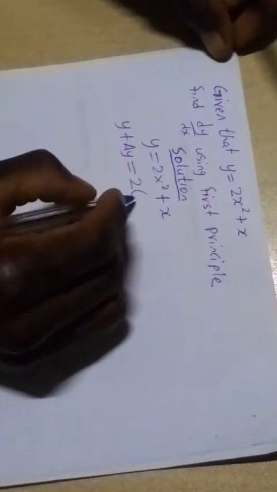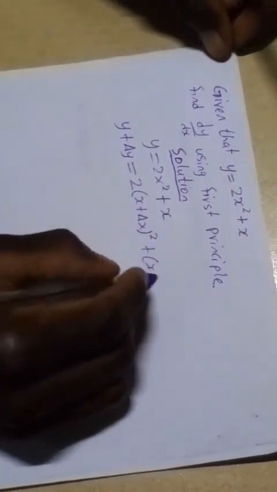Now, from the question, we are given that y is equal to 2x squared plus x. When y changes, y plus change in y is equal to 2, then in the place of x, we write x plus change in x squared, and there is x here again, plus x plus change in x.